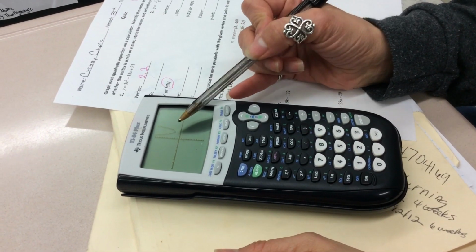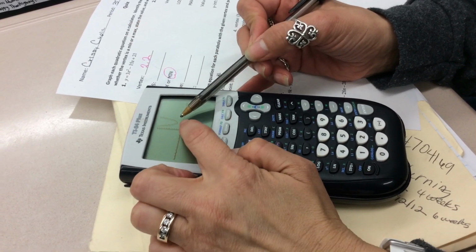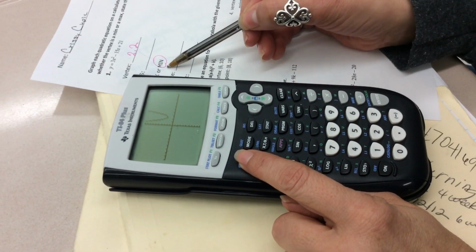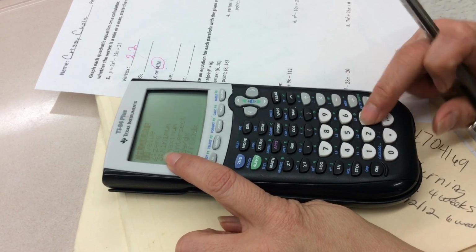So the vertex is going to be either the lowest point on your graph or the highest point on your graph. So this happens to be my lowest, so it's a minimum. That's how you circled the minimum. And you go second calc minimum, which is number 3.